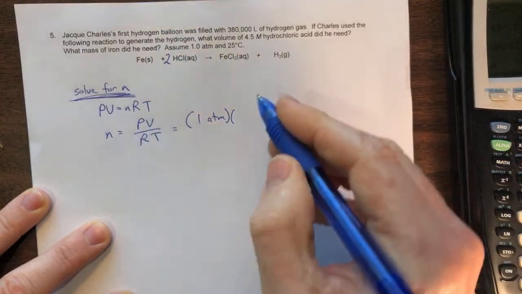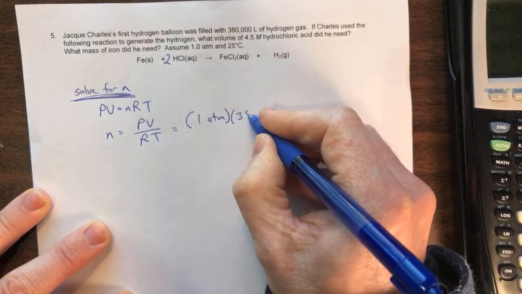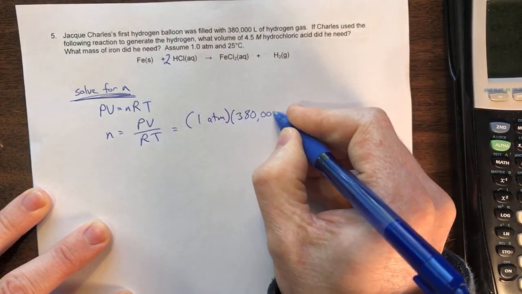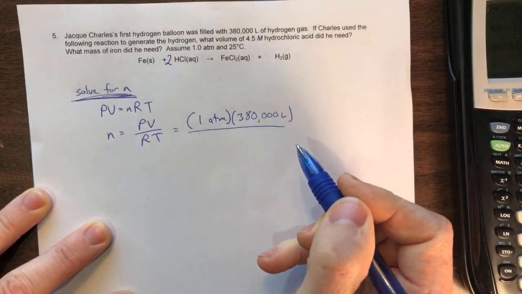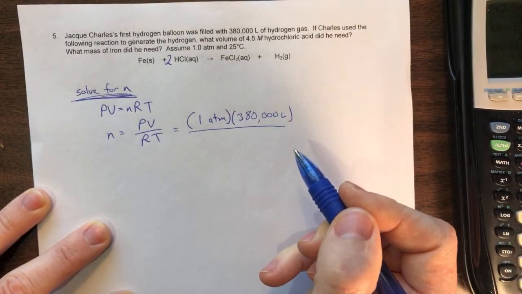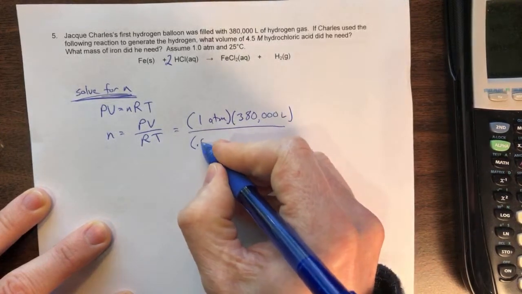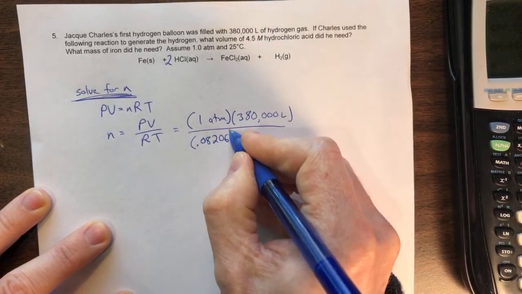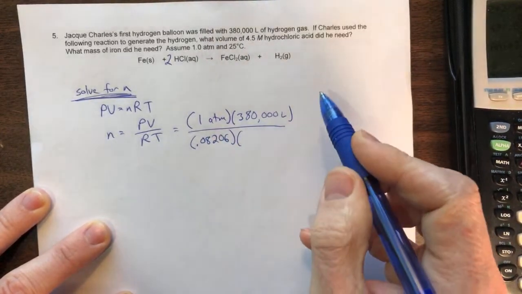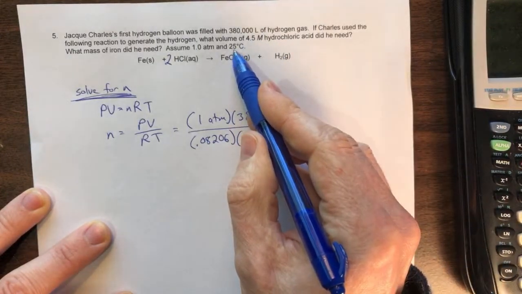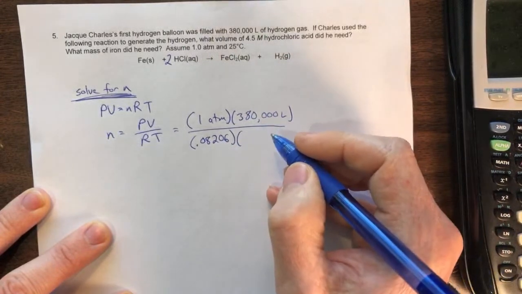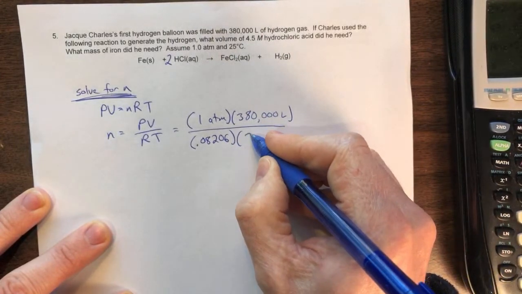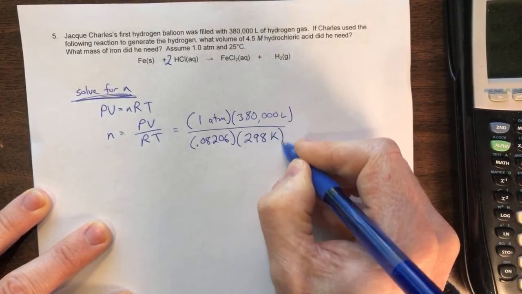The volume is enormous, right? 380,000 liters. We expect it to be big because it's a whole balloon. Like we're talking about the volume of a blimp here, right? R is 0.08206 and T, we had 25 degrees Celsius, so convert that to Kelvin. 25 plus 273 is 298 K.